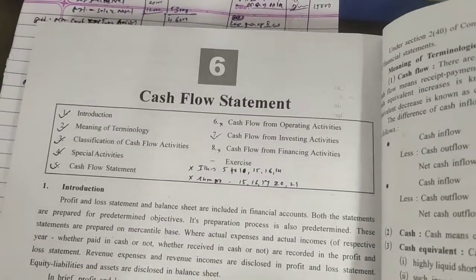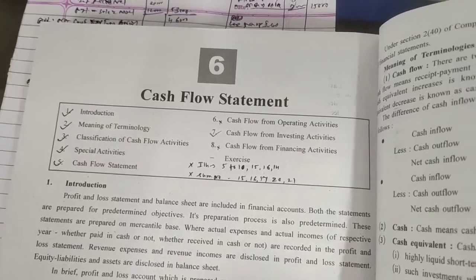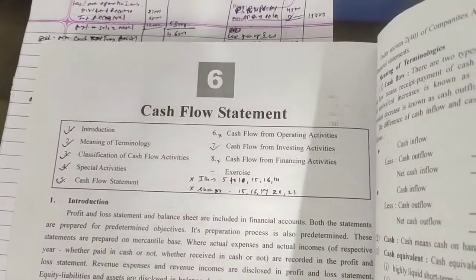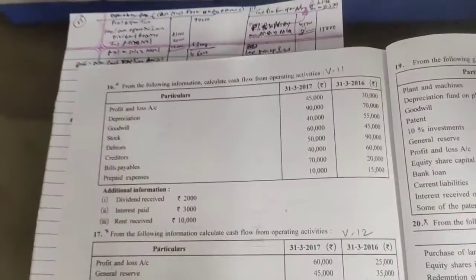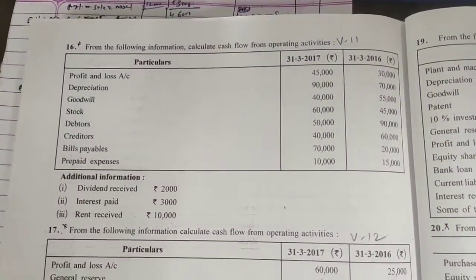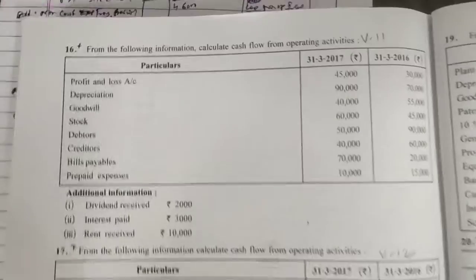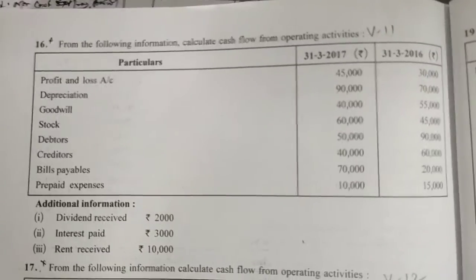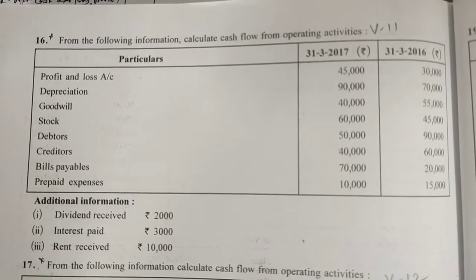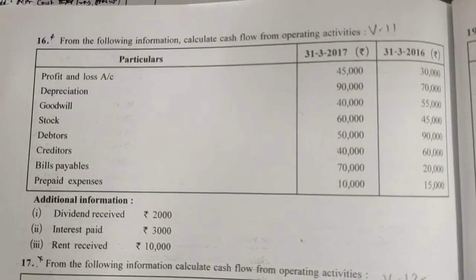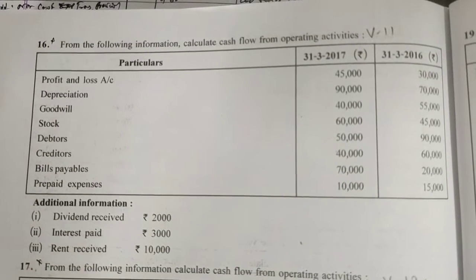In this lecture, we are going to solve sum number 16, which is given on page number 286. Here it is. From the following information, calculate cash flow from operating activities. Friends, here data of 2 years are given.